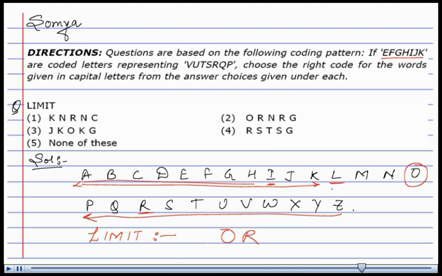Now, the only option that follows this pattern is option number 2, that is ORNRG. If you go through every single alphabet that has been provided in the word LIMIT, you'll find out that ORNRG is the exact word. So the answer is option number 2.